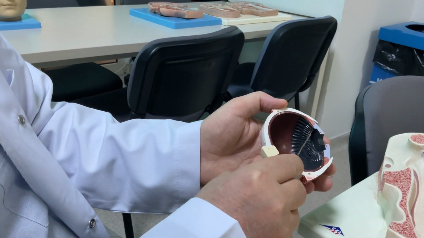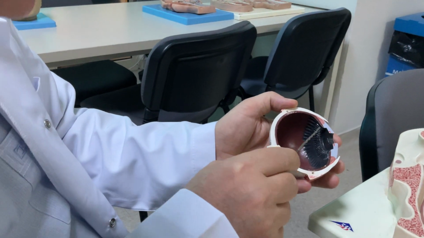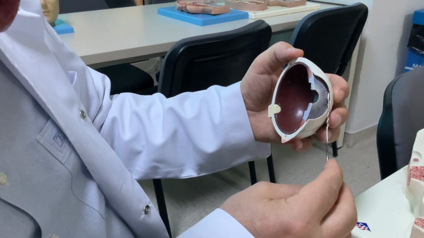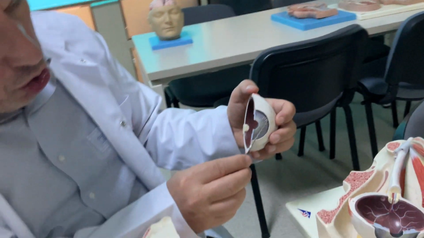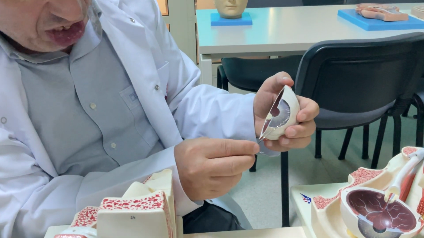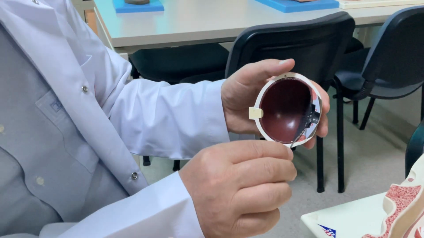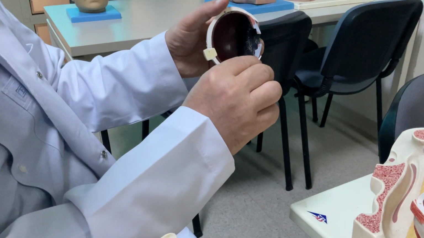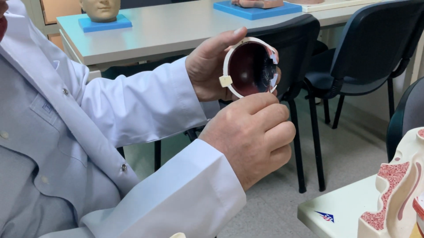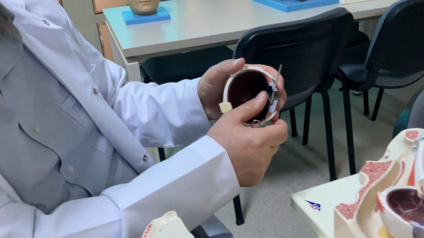And this is the anterior chamber. Right here is the posterior chamber. Of course, you have the lens here, but the lens is not present here.